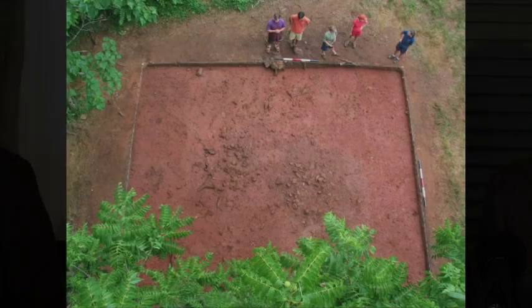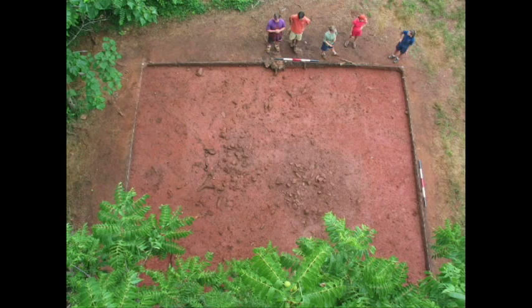And this gives you an image of one of the slave dwellings that was discovered on Site 8, home to enslaved field hands there. Not much was left.